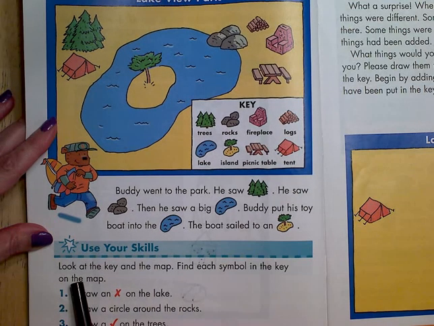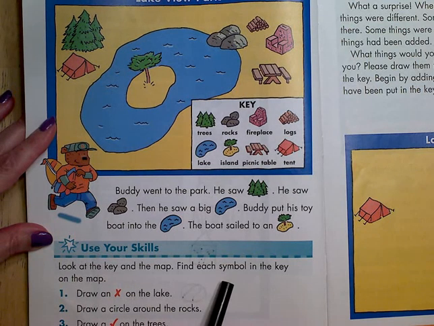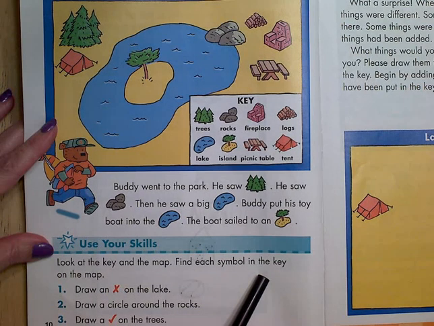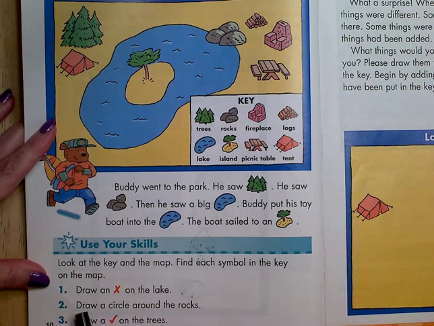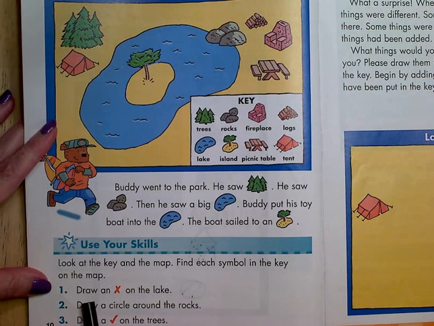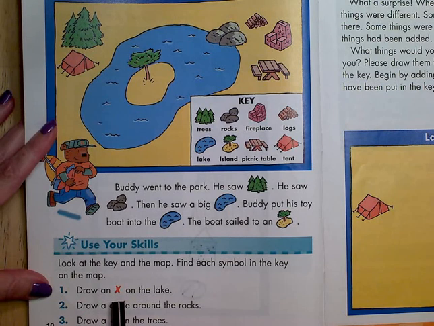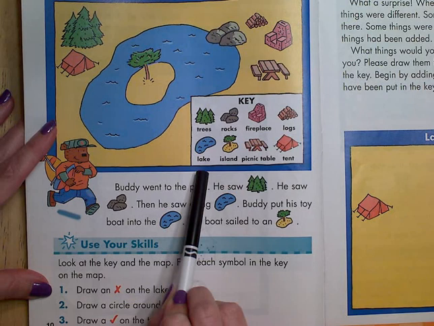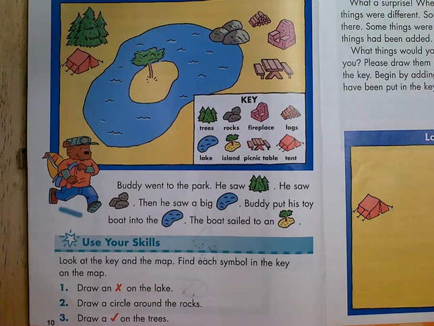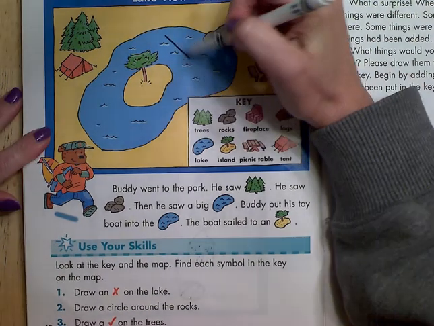Now, it says look at the key in the map. Find each symbol in the key on the map. So let's take a look. Number 1, draw an X on the lake. So, we know this is what the lake looks like. So we're going to come up here and just put an X somewhere on your lake.